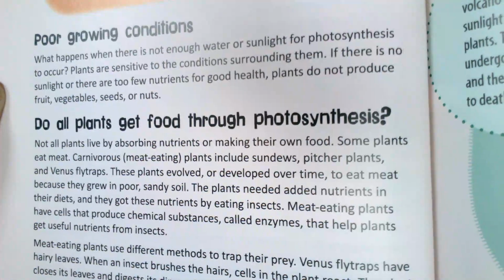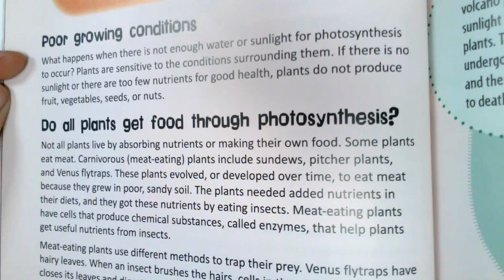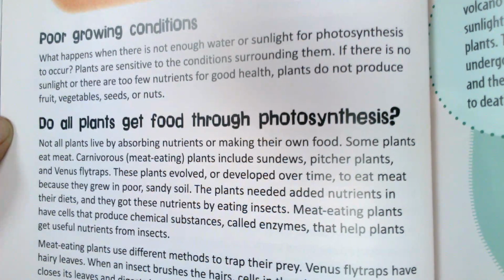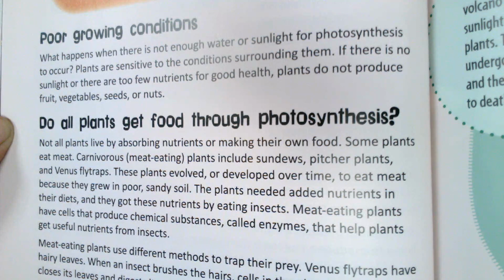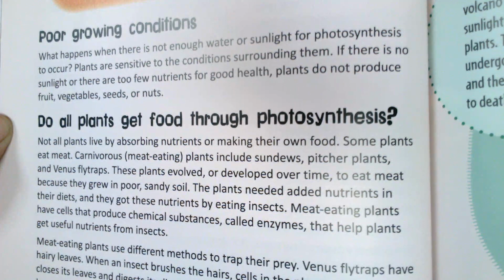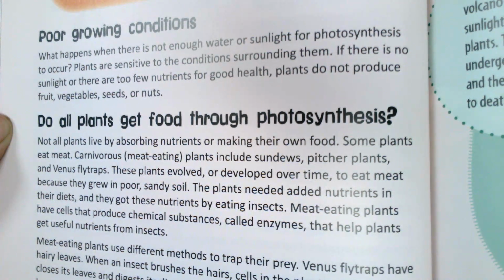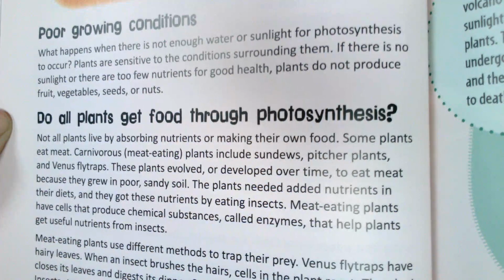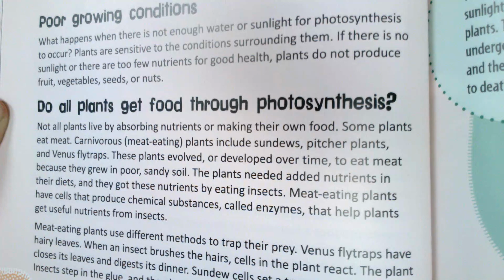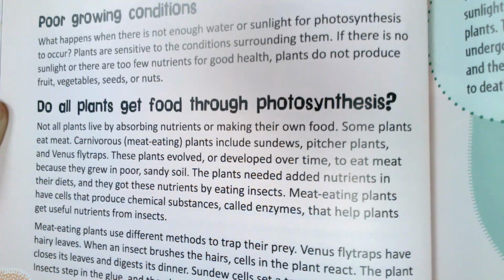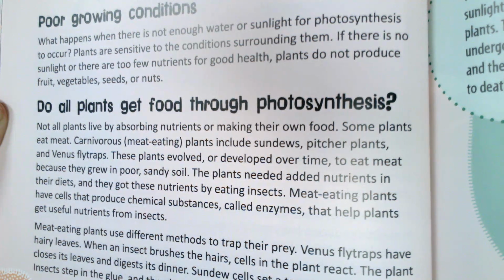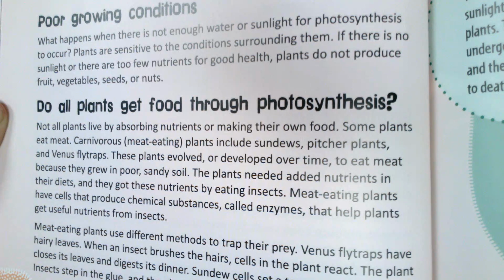Do all plants get food through photosynthesis? Not all plants live by absorbing nutrients or making their own food. Some plants eat meat. Carnivorous, meat-eating plants include sundews, pitcher plants, and Venus flytraps. These plants evolved or developed over time to eat meat because they grew in poor, sandy soil. The plants needed added nutrients in their diets, and they got these nutrients by eating insects. Meat-eating plants have cells that produce chemical substances called enzymes that help plants get useful nutrients from insects.